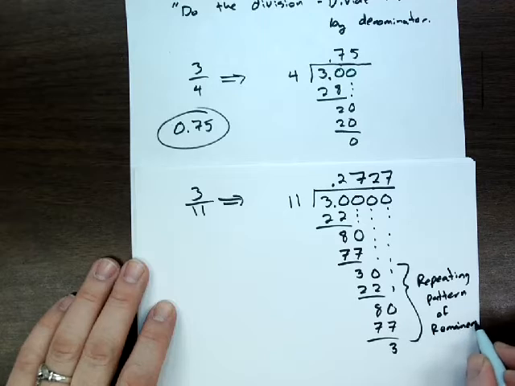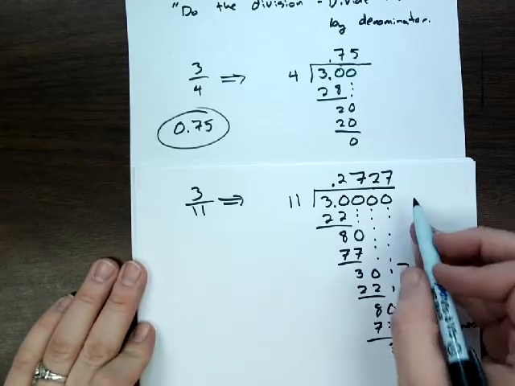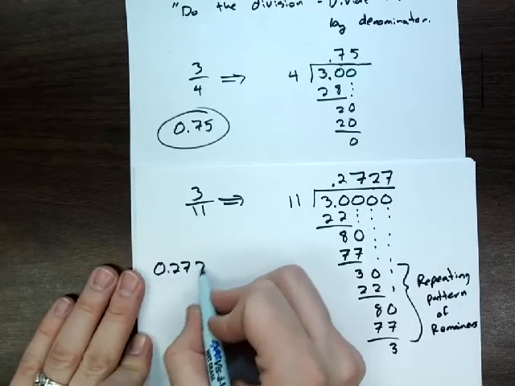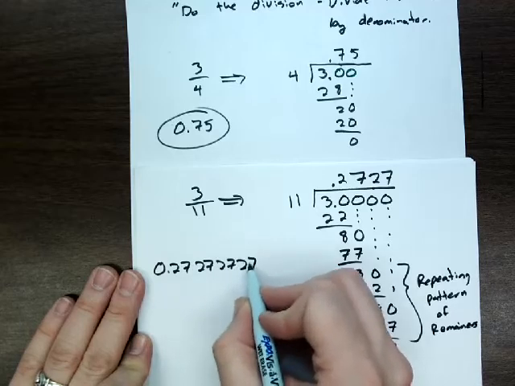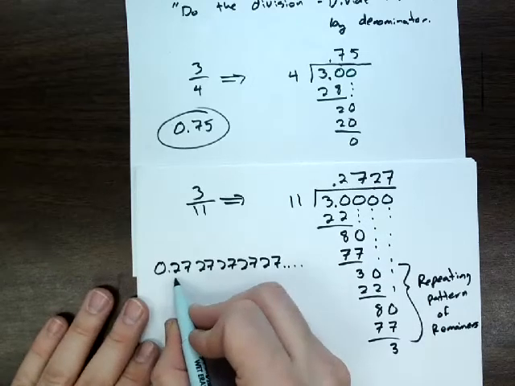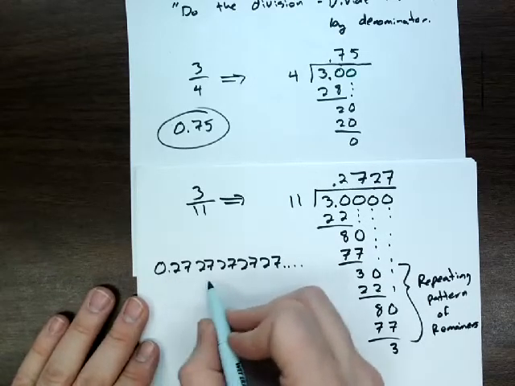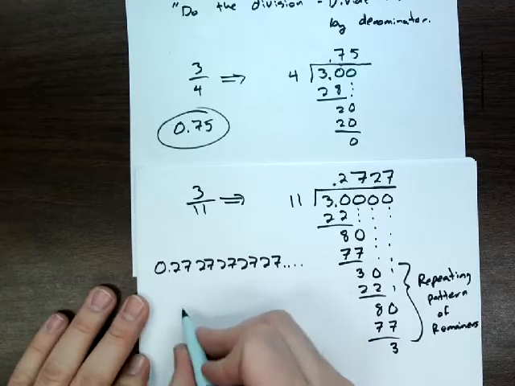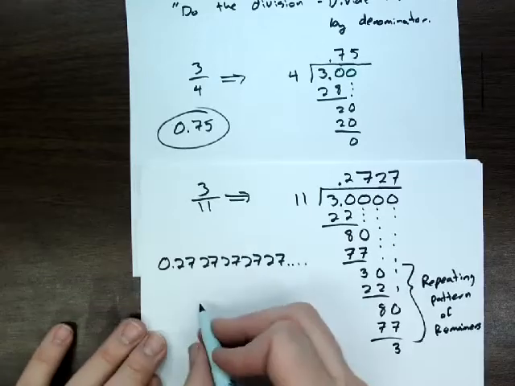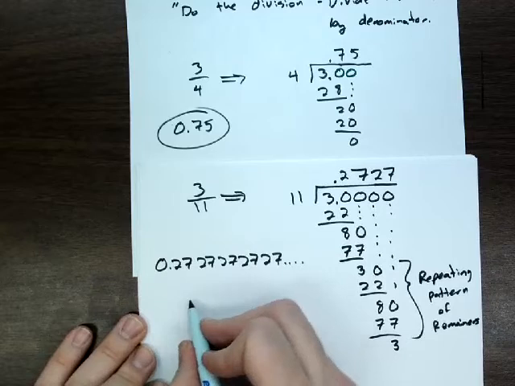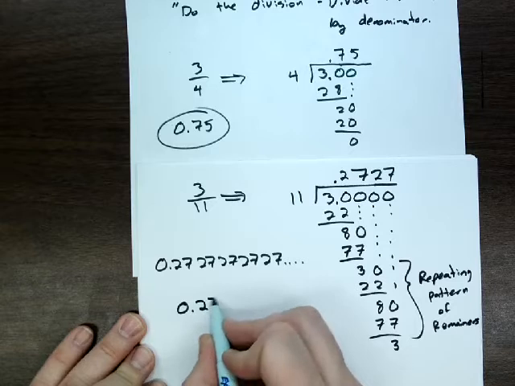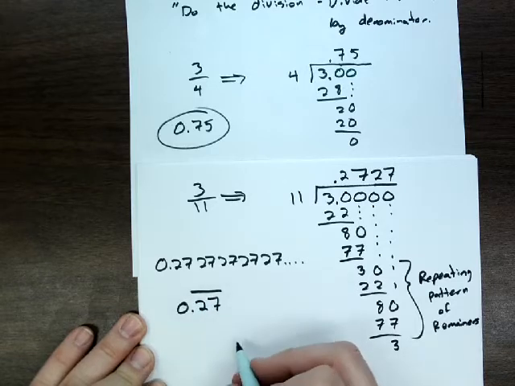And what that means is that no matter what would happen, if I were to keep going, I would just end up with 0.2727272727, and I would continue to have 2s and 7s. Well, notice that it's just this 2 and 7 that's always repeating. So if I'm writing this out, I can't write out an infinite number of decimal places, but what I can say is, I have a special notation for a repeating decimal, and that is placing a bar over the digits that repeat.